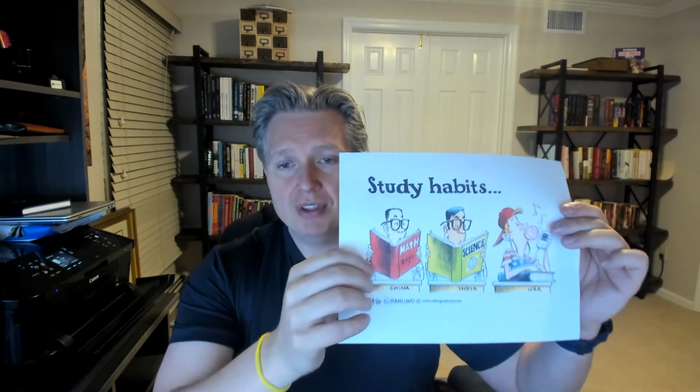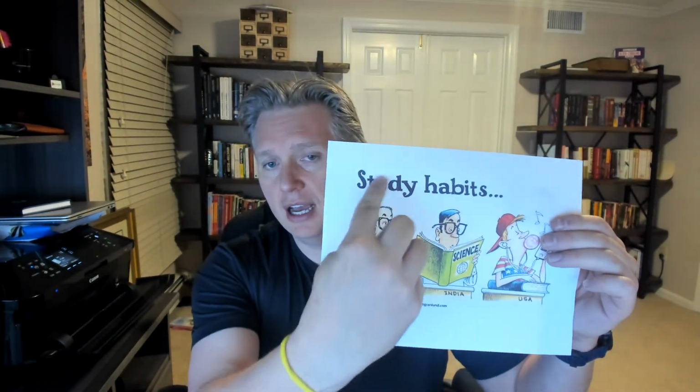Okay, so that is the cartoon we were looking at. And of course at the top it says study habits. So I asked you to look at that cartoon and tell me what you thought about it, what it was saying. I'm going to read the question to you that I wrote down for you guys. What is happening in this picture? Is it a fair representation of students in America? Why or why not?